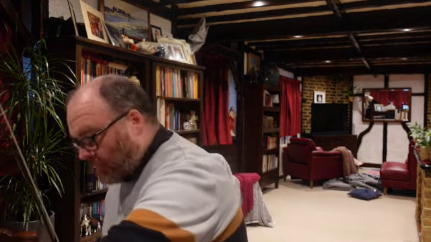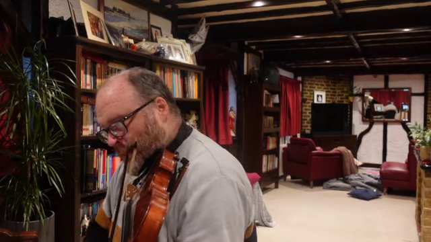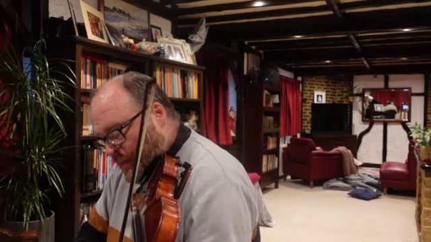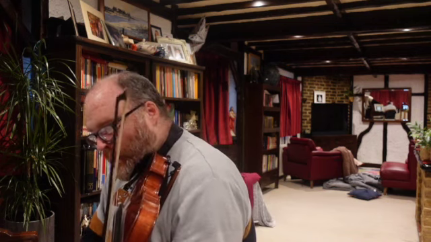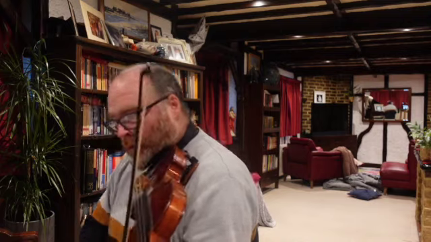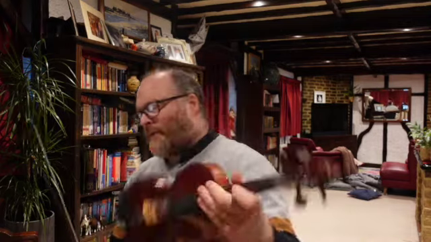And then the violin comes in. That kind of thing. Real music from the dark side of the imagination, I think.